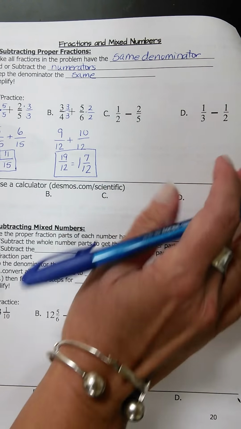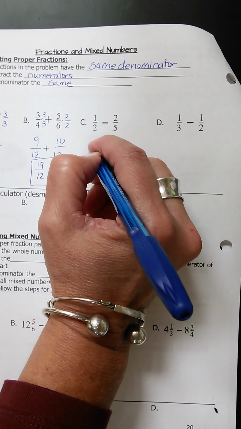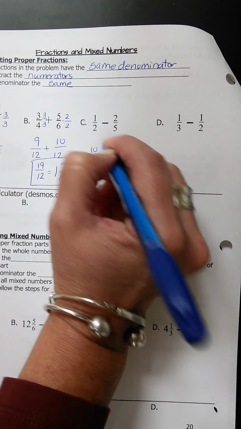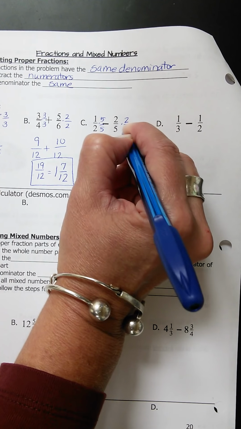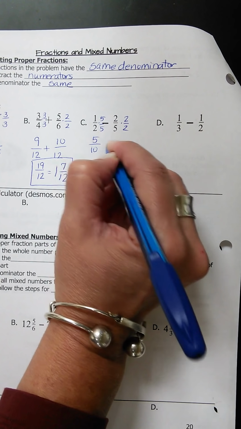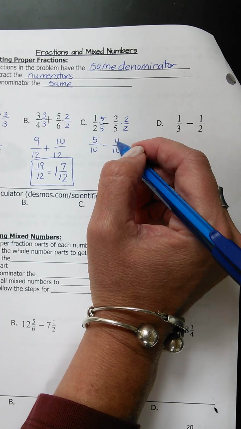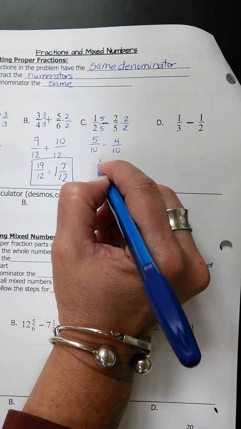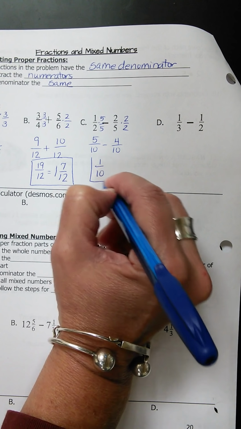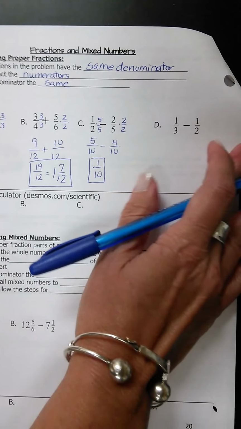Here I've got two numbers. The common denominator would be 10. I'm going to multiply this one by 5 over 5 and this one by 2 over 2. I'll get 5 tenths and 4 tenths here because 2 times 2 is 4. 5 times 2 is 10. When I subtract that, I'm going to get 1 tenth because this is subtraction. 5 minus 4 is 1. Leave the denominator the same.